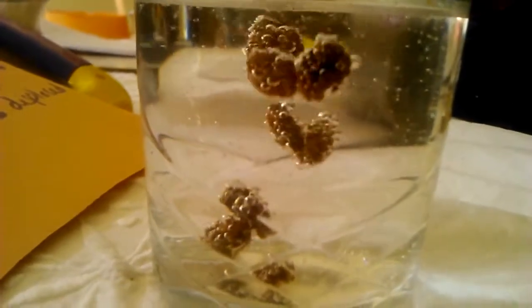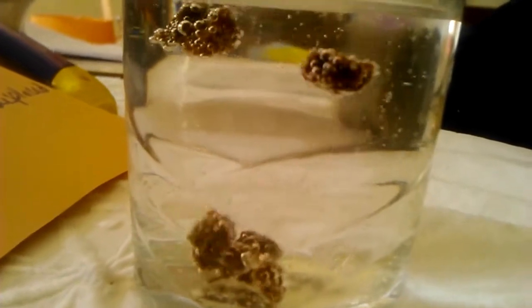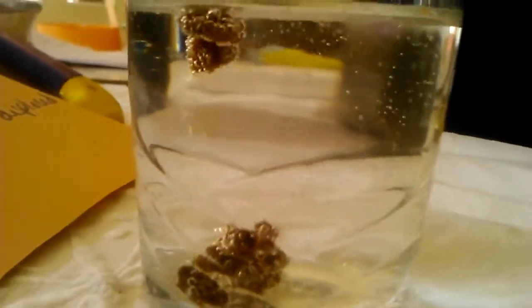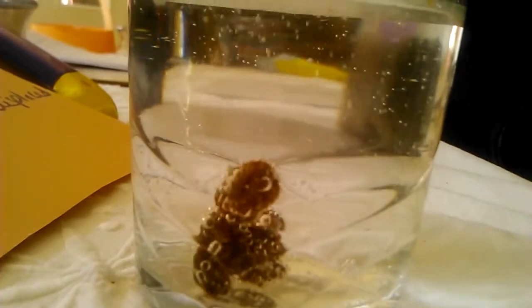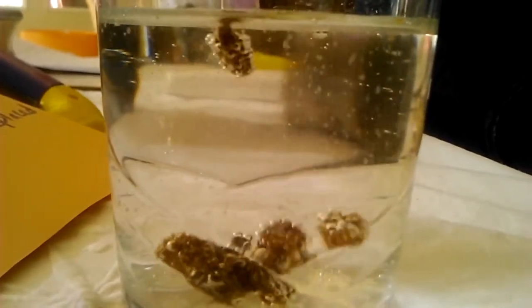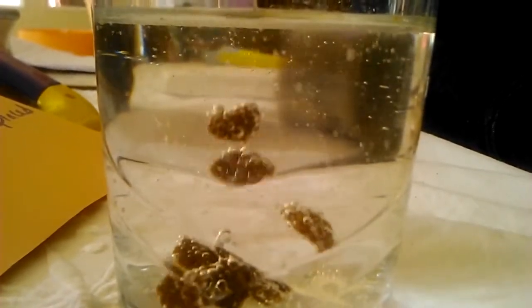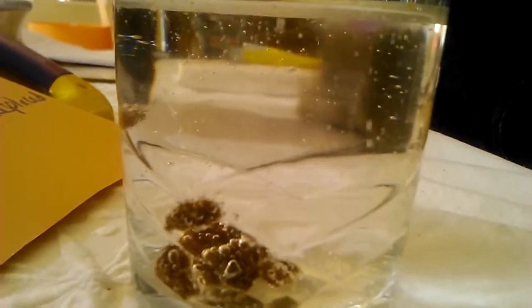I think eventually the CO2 will evaporate. Yeah, the CO2 is coming out, because if you leave your glass of lemonade for a few hours, it would go flat and not be very nice. It's really fun watching them go up and down.